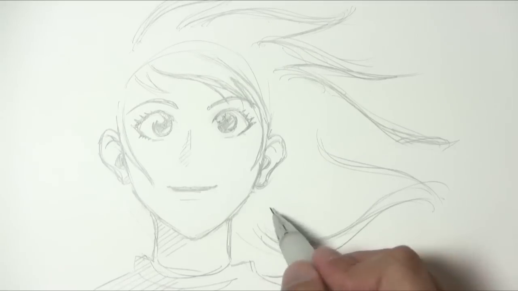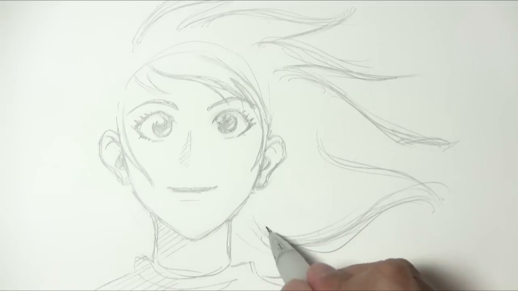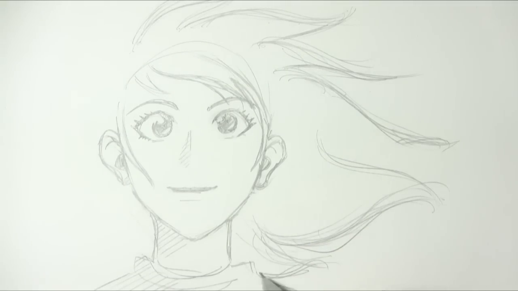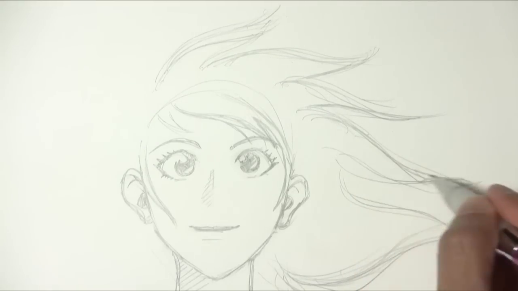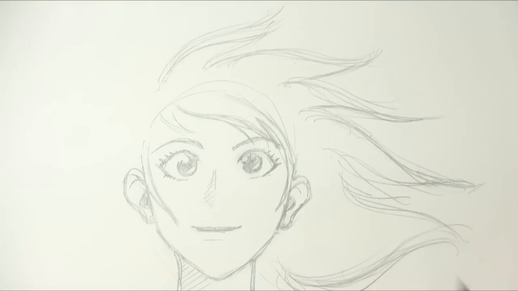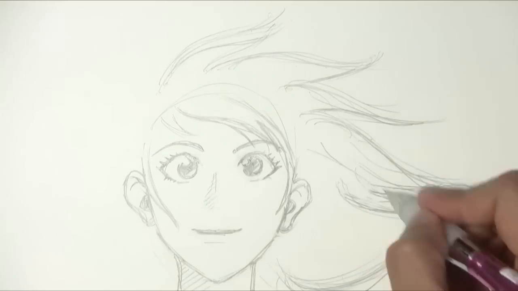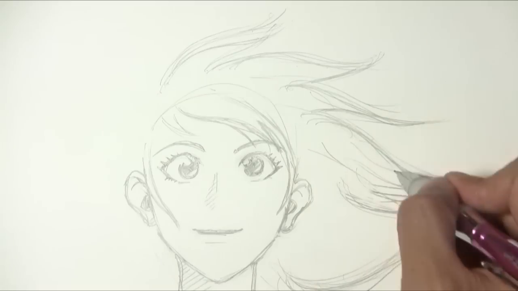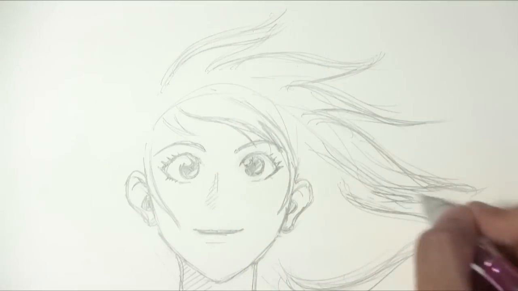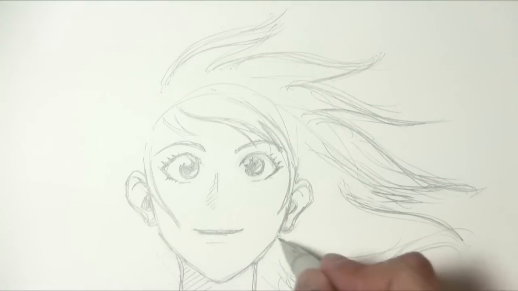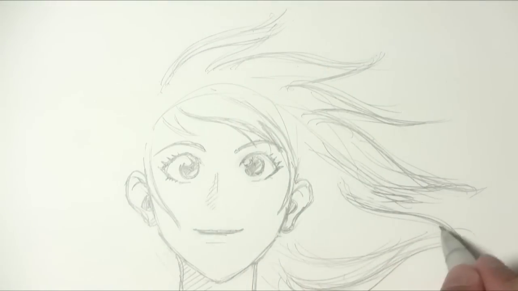So now all I have to do is connect these curves that I drew to that other curve. Fill in this gap right here, maybe with just a little shape. And you can add lines inside the hair, just like this, for detail. Just remember that it flows from that point on the left side, flows to the right.